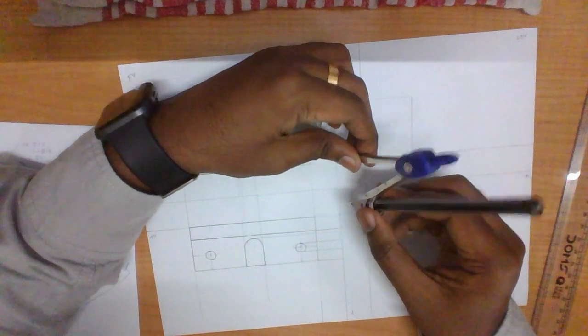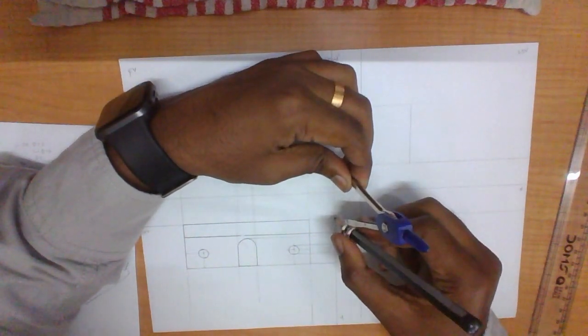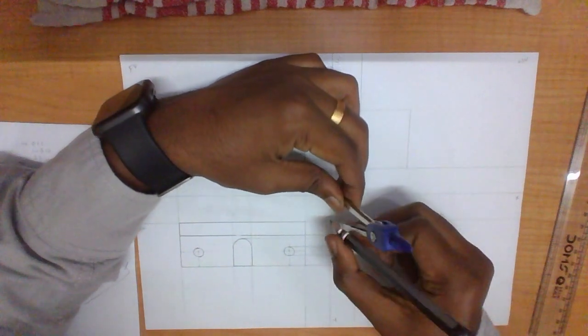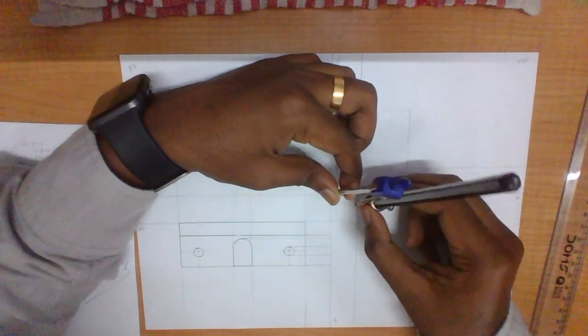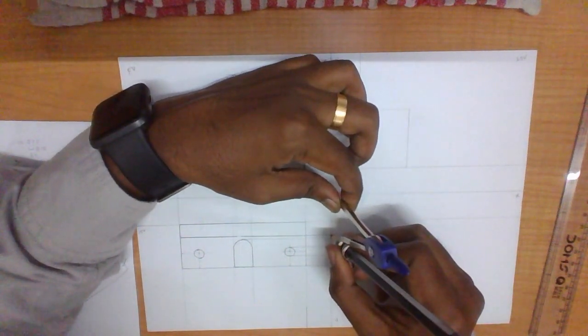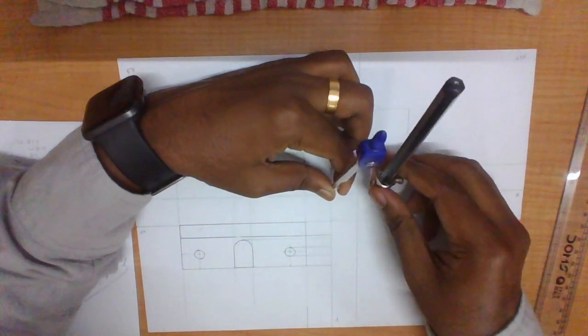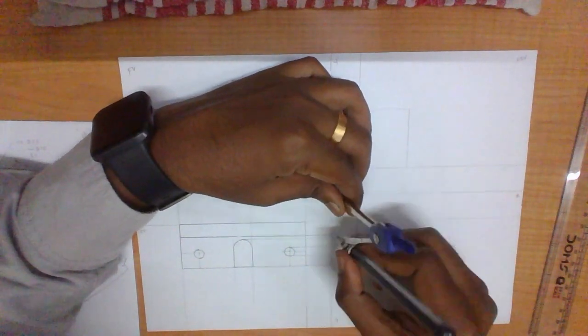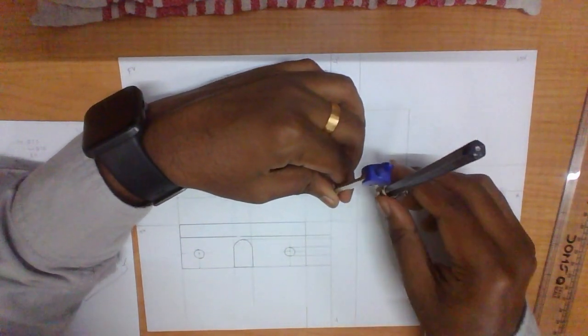So from the center, this point, sorry, here is my center, sorry. Be careful while doing that, right? So from this point to this point, I will just take this point to XY line. Similarly, I will take next point to XY line.